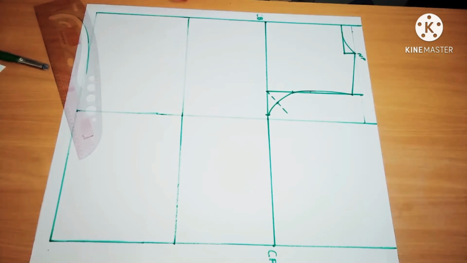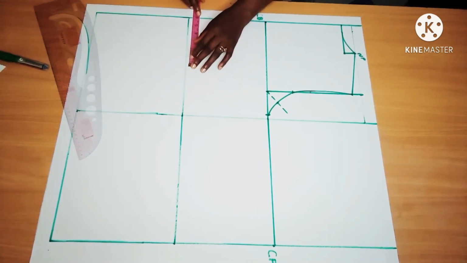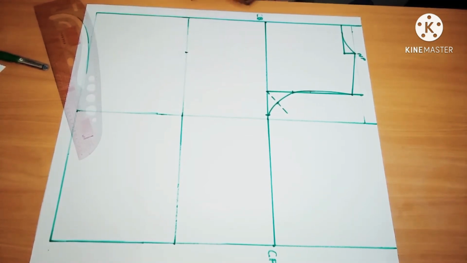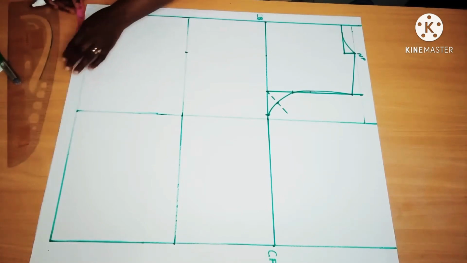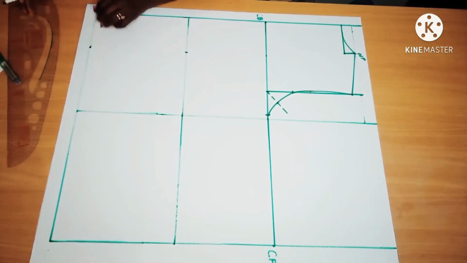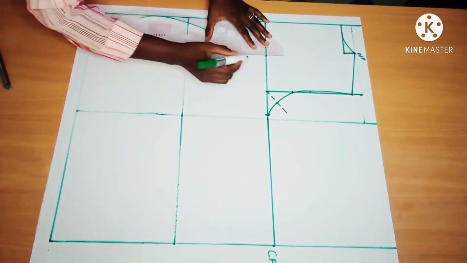Let's determine the dart point. So we insert 4 inches bust span. This is back width measurement divided by 4. Back width measurement is 16 inches divided by 4 equal 4 inches. And then we connect the dots with a guideline.